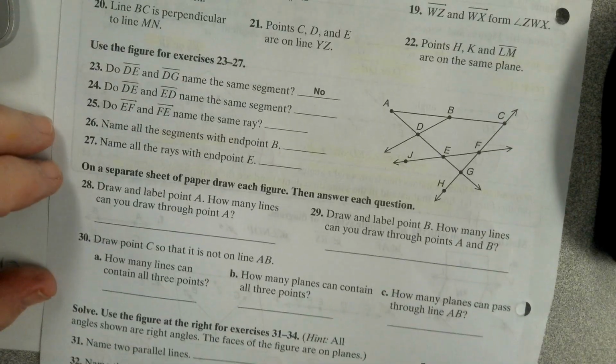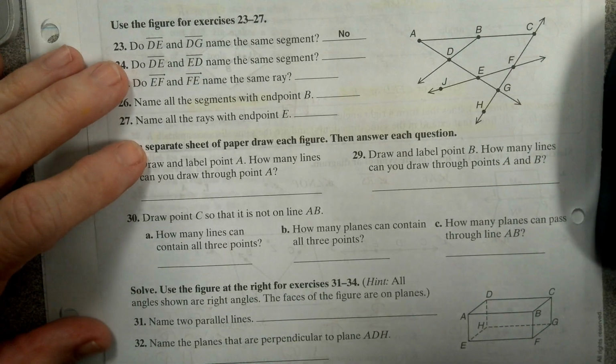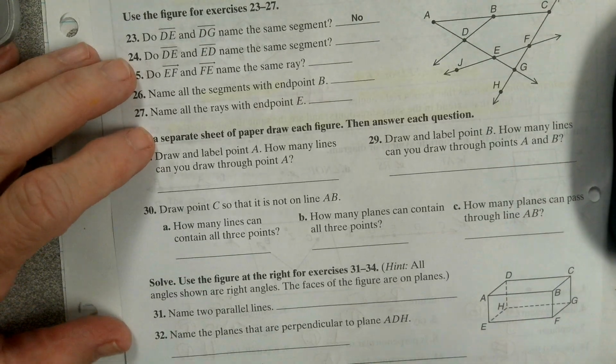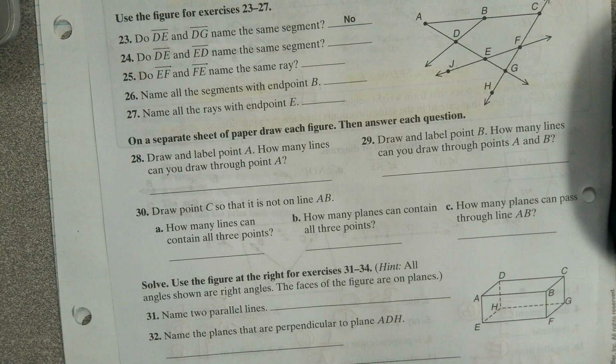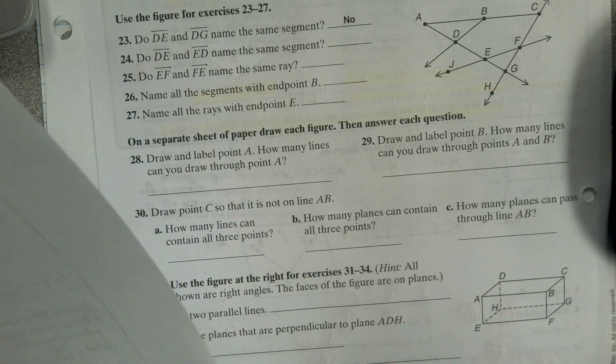All right, so let's go ahead and look at this one. I think you're going to need a ruler. I'm trying to see. Okay. Do you have a ruler beside you on the table somewhere?